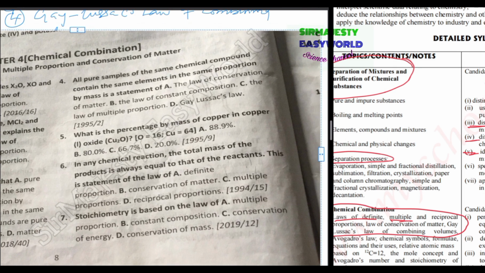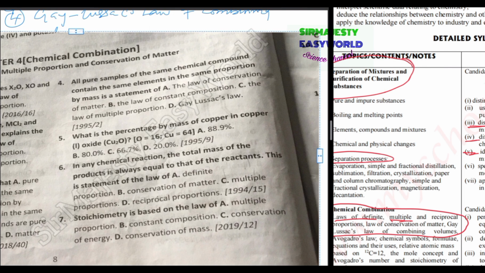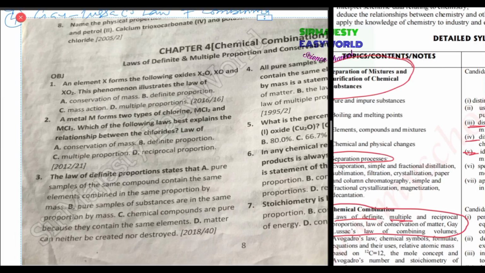Question number 4 says all pure samples of the same chemical compound contain the same elements in the same proportion by mass. That is a statement of the law of constant composition or law of definite proportion. So option B has it.